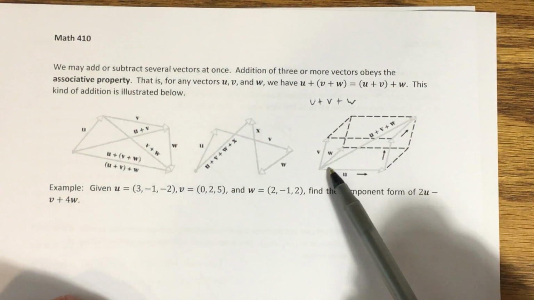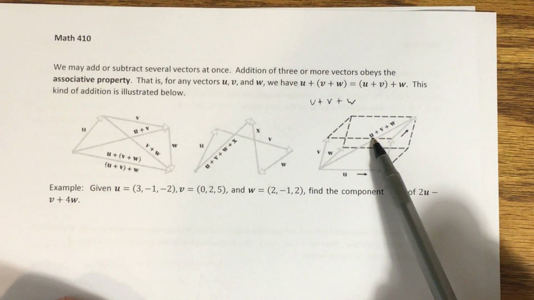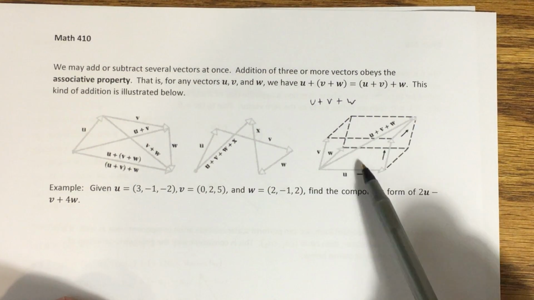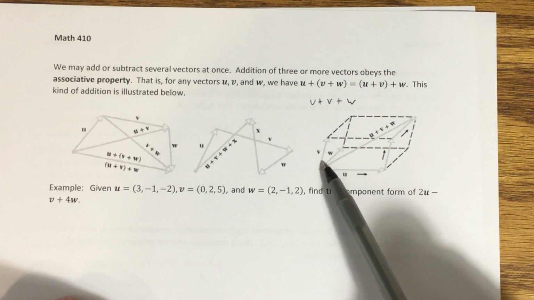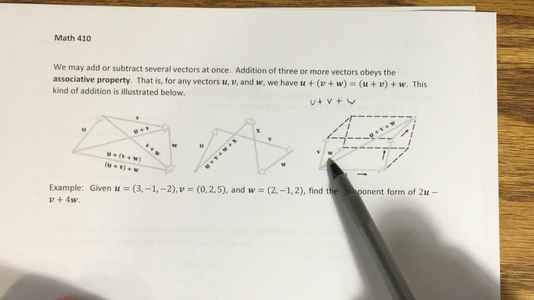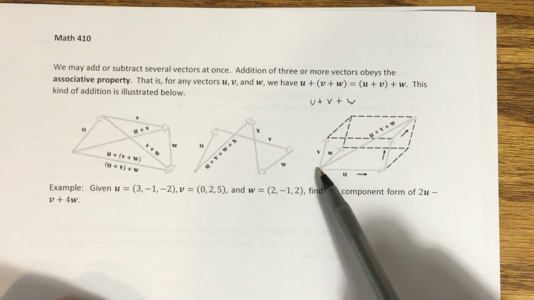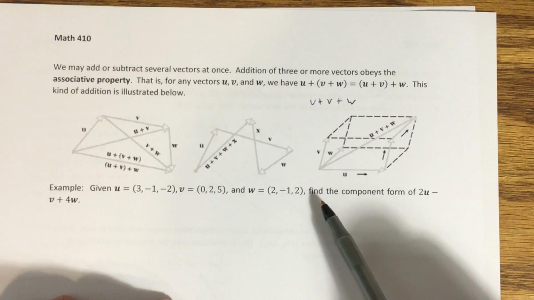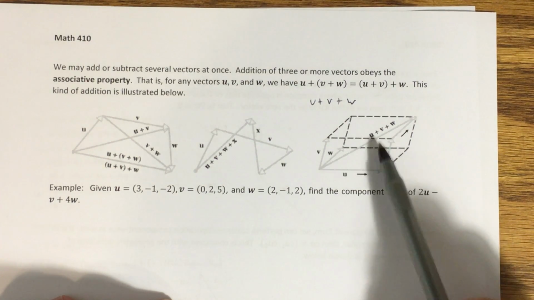Okay, here's an example in three-dimensional space. If I want to add u plus v plus w, if u is pointing this direction, v is pointing this direction, and w, you can kind of picture that as pointing into the page a little bit. The sum of these three vectors is represented differently now because we are giving them the same initial point. See if you can convince yourself of why this is true.